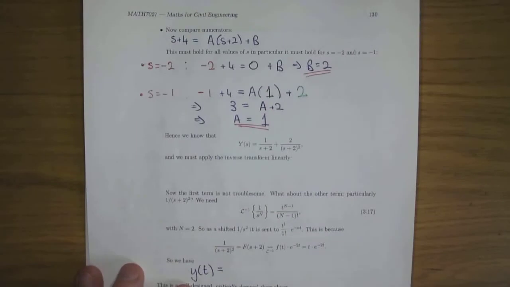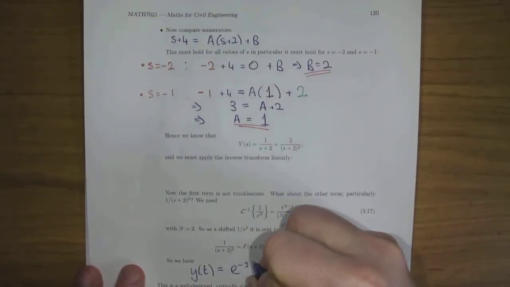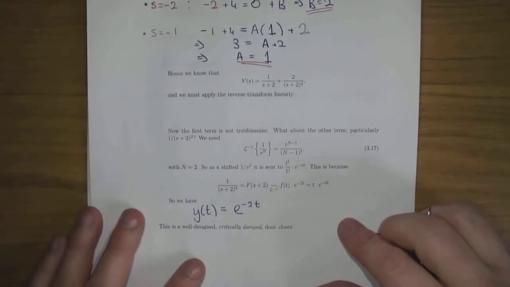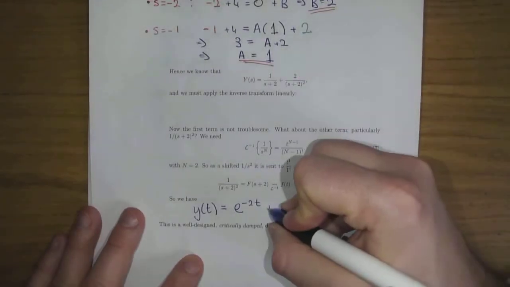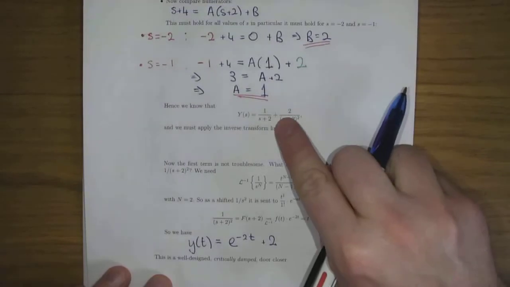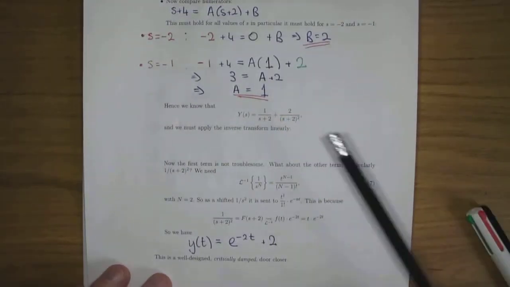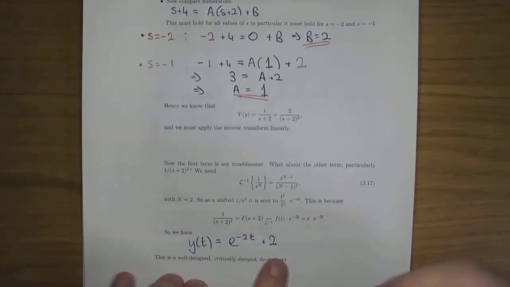Now the 1 over s plus 2 is no problem. That's in the tables. That's e to the minus 2t. And now we do the Laplace transform linearly, and what that means is the 2 can be fixed. I'm going to go very quickly here. So this is a 1 over s squared. Okay, and here is the formula for what you do with a 1 over s squared. So let's apply the formula.